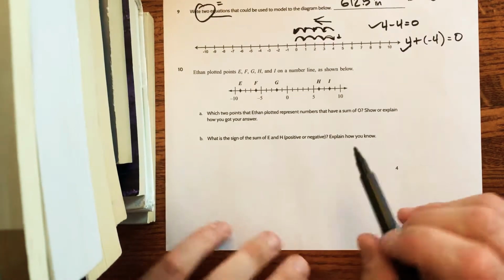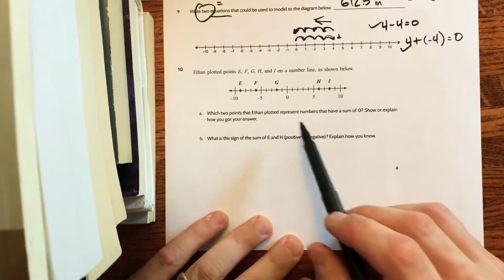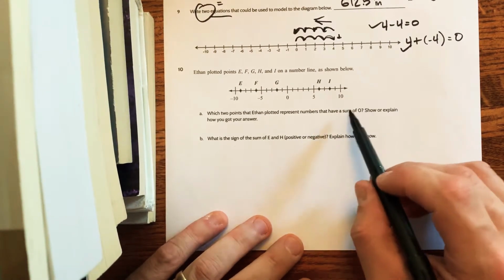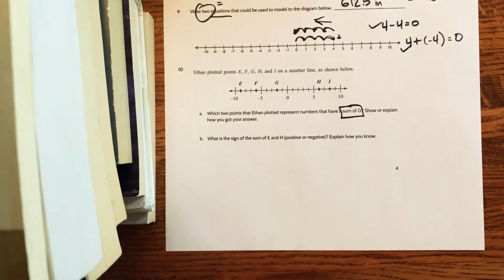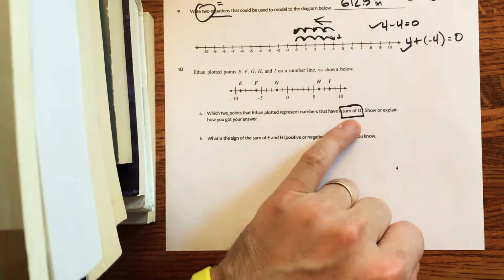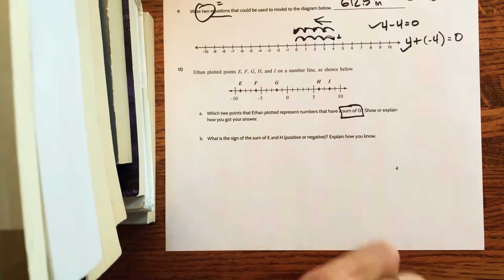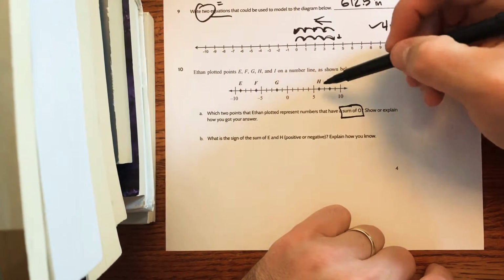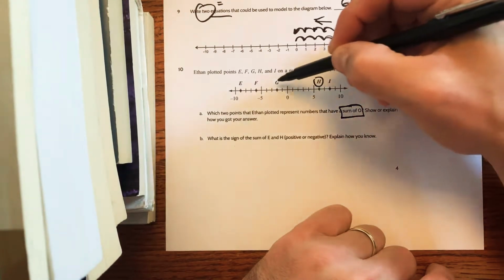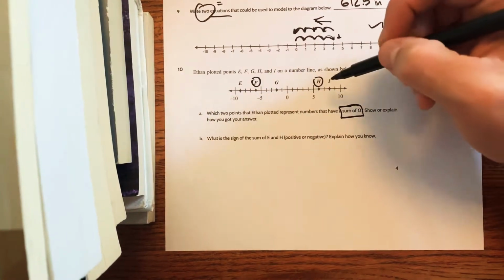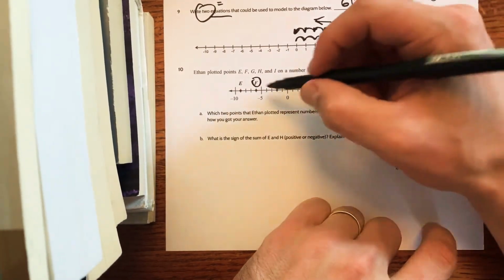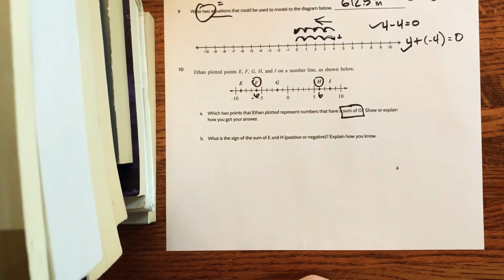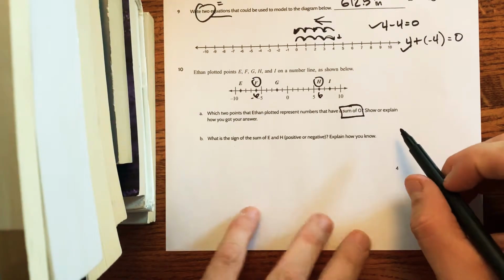Let's take a look at 10. It says, which 2 points that Ethan plotted above represent which of these have a sum of 0? Sum, meaning if I add them together, and 0. Well, let me take a look. I notice right off the bat that H and F are opposites. H is at 6. F is at -6. So I think that's my answer.